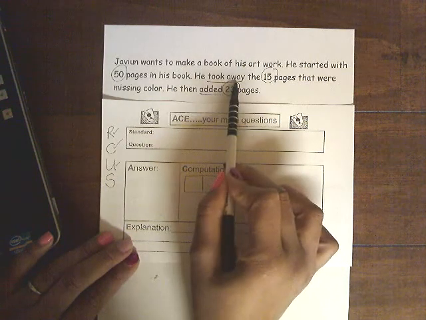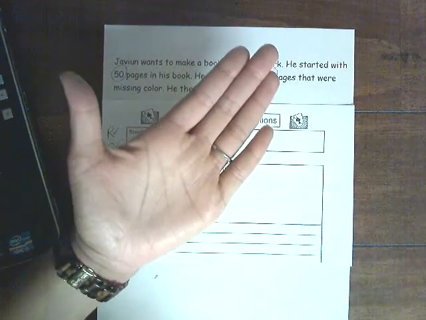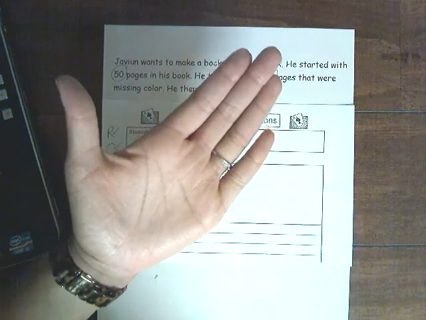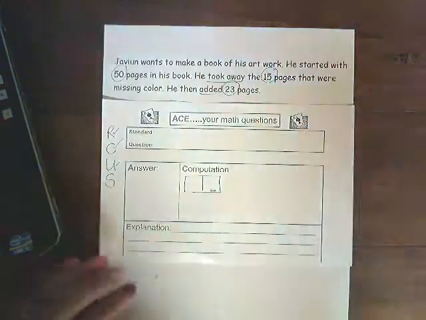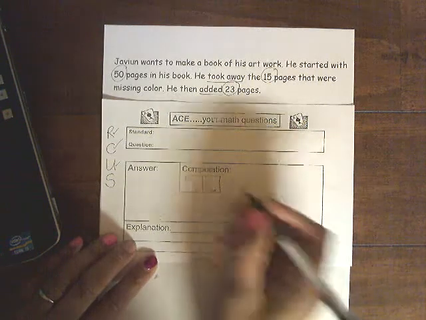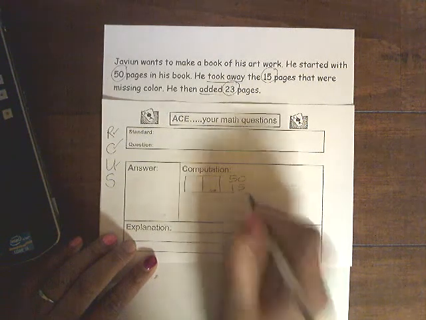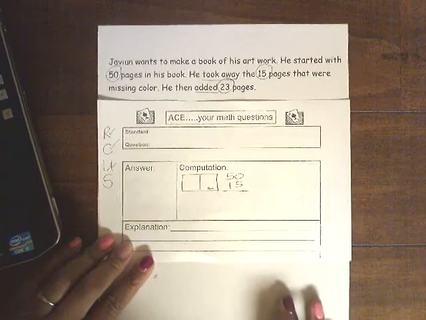He took away. Took away means if we have something, we're going to take something away, meaning we're going to take it out, move it, remove it. So he's going to take away 15 pages.